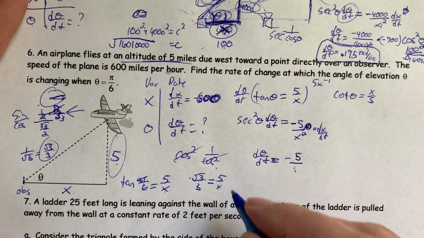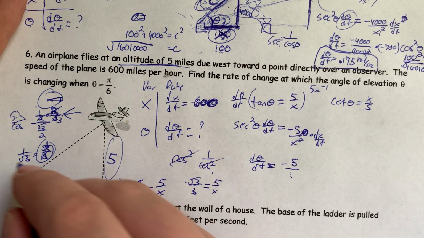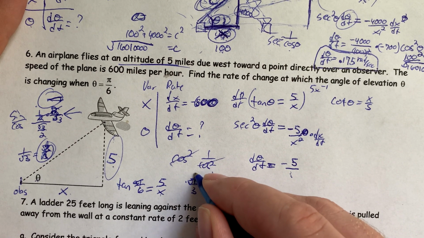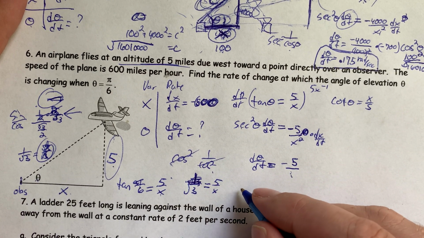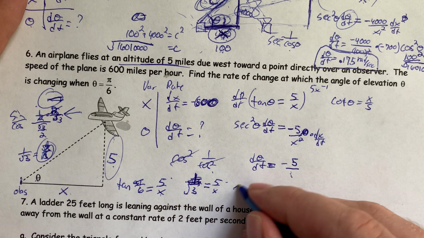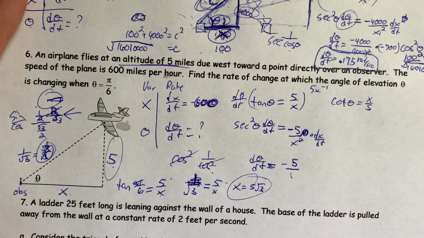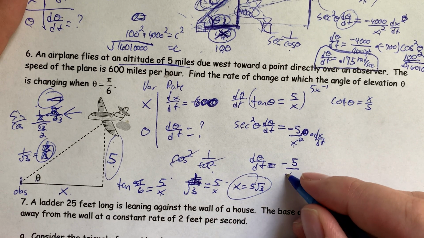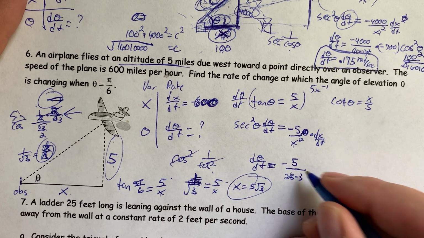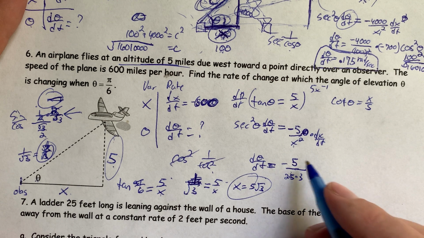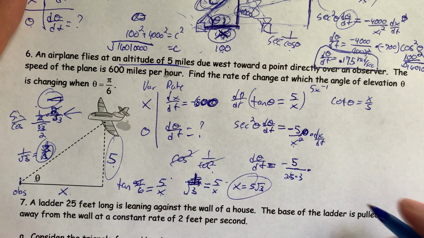I'm going to multiply by x and divide by this. Man, I wish I had not done this. I made a poor choice here. I'm just going to leave this as 1 over square root of 3, because it'll work out easier when I actually multiply. So I'm going to multiply by x on both sides and multiply by square root of 3 on both sides, and x equals 5 square root of 3. So x is 5 square root of 3, and so x squared is 5 square root of 3 times 5 square root of 3, which is 25 times 3. Whew! Okay, that was a lot of work. Times dx dt. Do we know what dx dt is? Yes, negative 600.